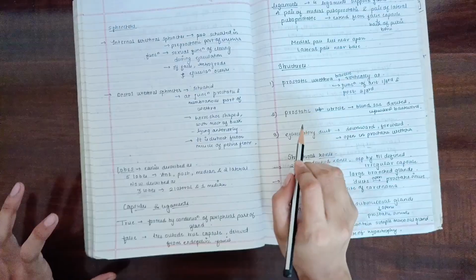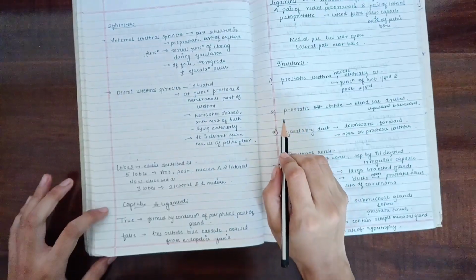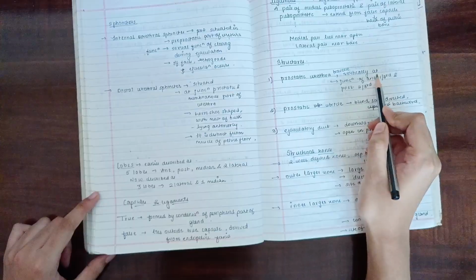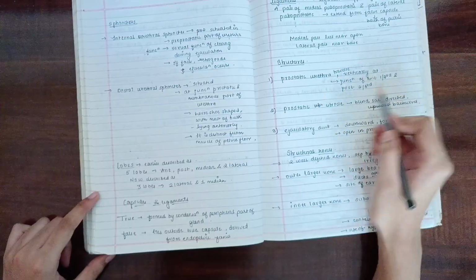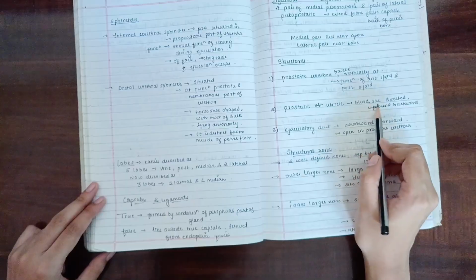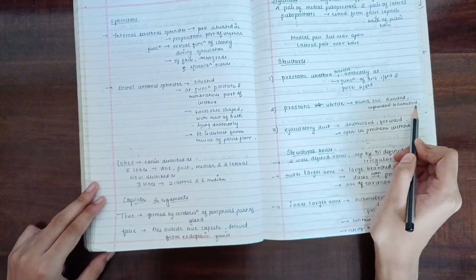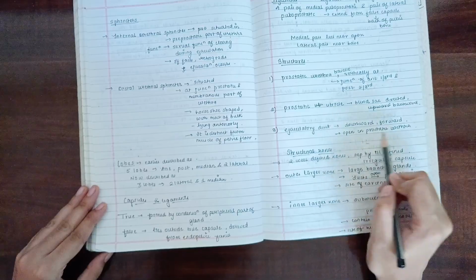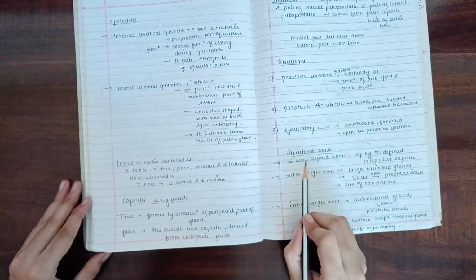Structures. There are some structures present in the prostate gland. Prostatic urethra, which traverses vertically at the junction of the anterior 1/3 and posterior 2/3. Prostatic utricle, which is a blunt sac directed backward. Ejaculatory duct, which runs downward and forward and opens into the prostatic urethra.